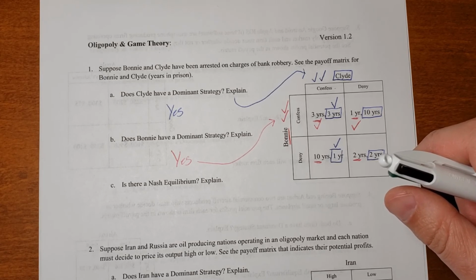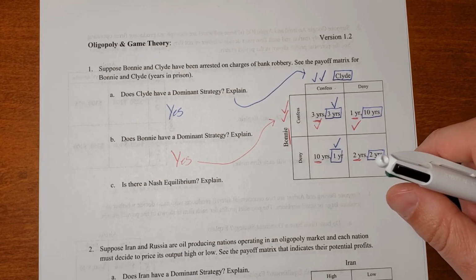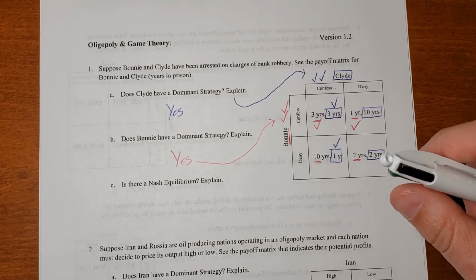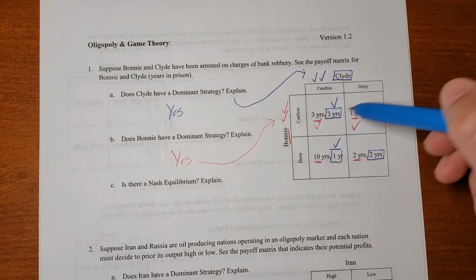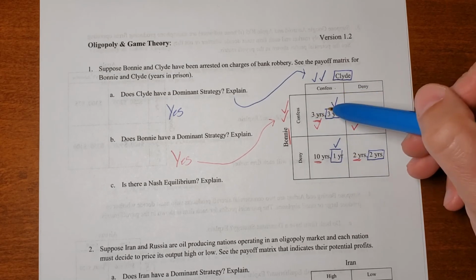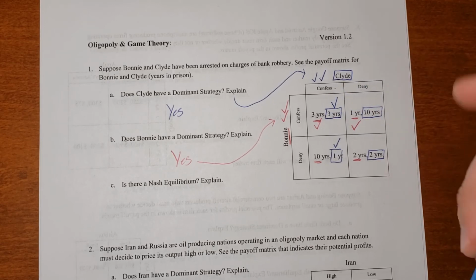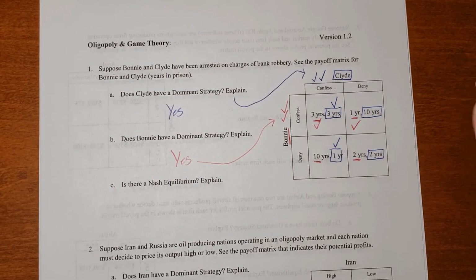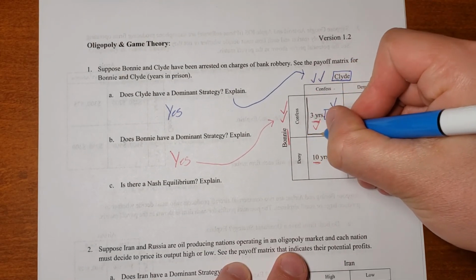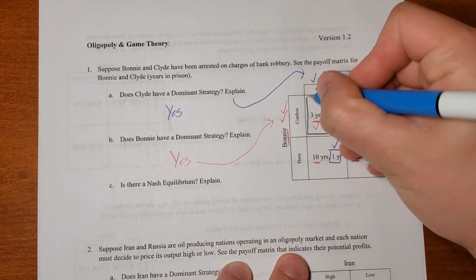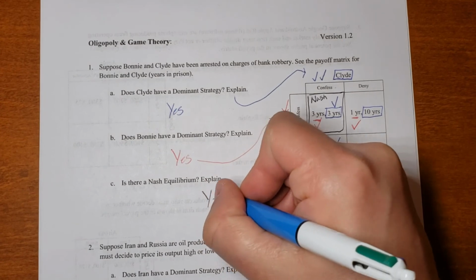They're predictable and enforceable. What do I mean by that? It just means it's kind of like an unwritten law that no one would want to break because it's not going to benefit them, right? Why would either of these players try to do anything other than confess? I mean, that seems to be the best strategy for both of them. And here's the real kicker: we know that it's Nash equilibrium because we see that there are two checks. And so I'm just going to write Nash right here. And so the answer is yes.